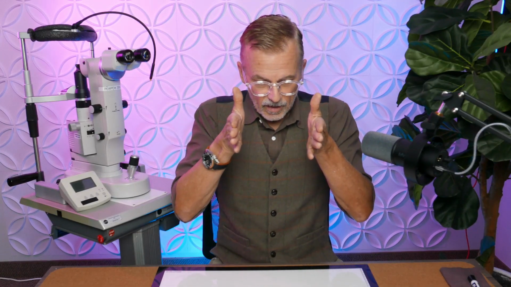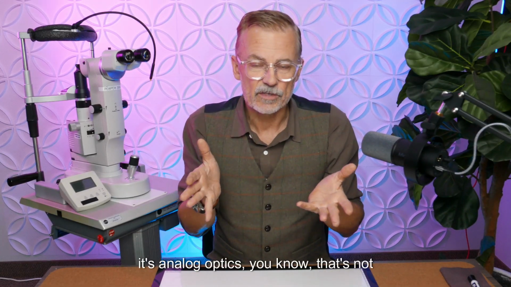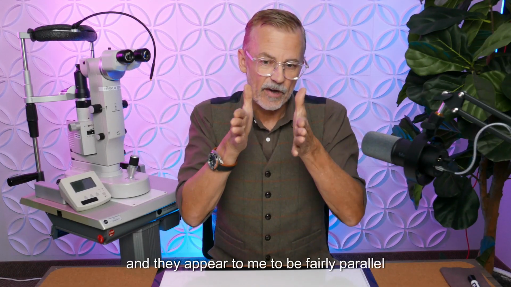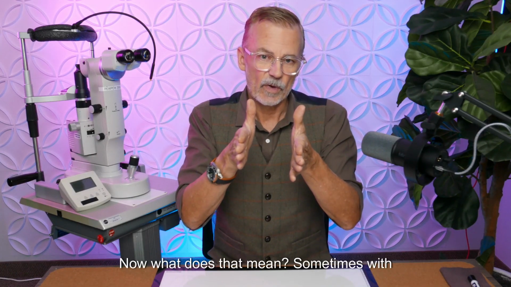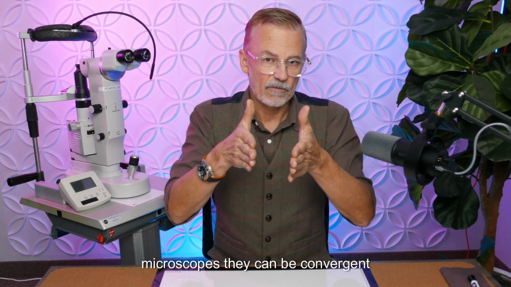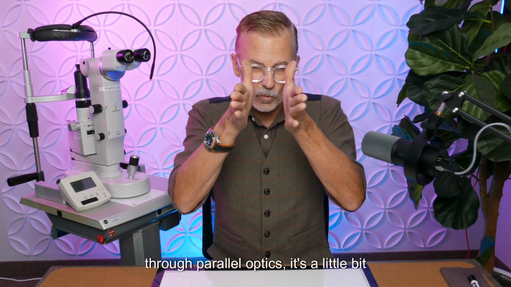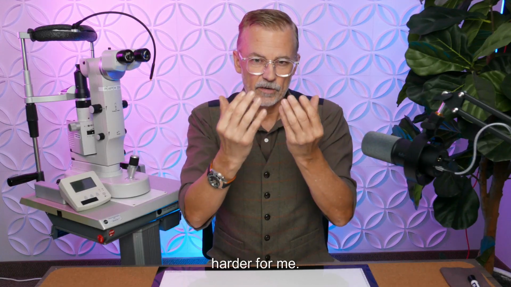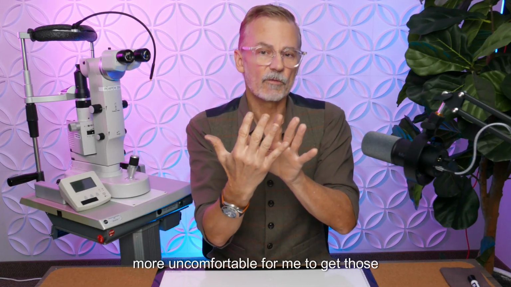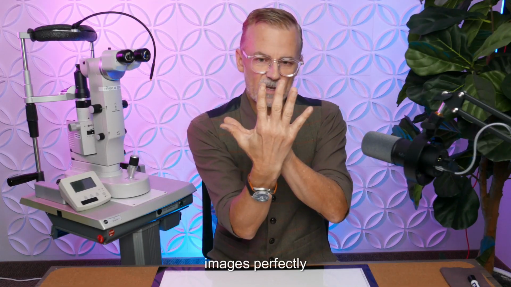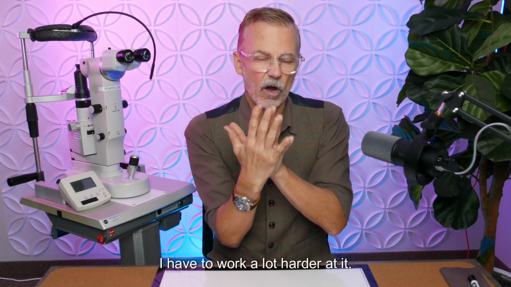As far as the optics, it's analog optics. It's not digital or anything like that. And they appear to me to be fairly parallel optics. Now, what does that mean? Sometimes with microscopes, they can be convergent and they can be parallel. I personally have a little bit of a latent esophoria. So when I'm looking through parallel optics, it's a little bit harder for me. It's a little bit more work and a little bit more uncomfortable for me to get those images perfectly lined up. I have to work a lot harder at it.